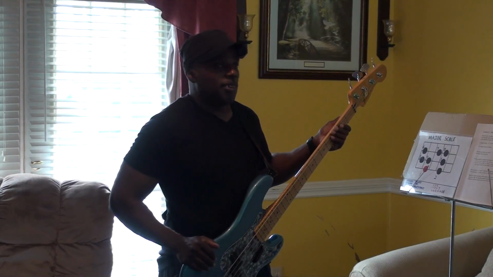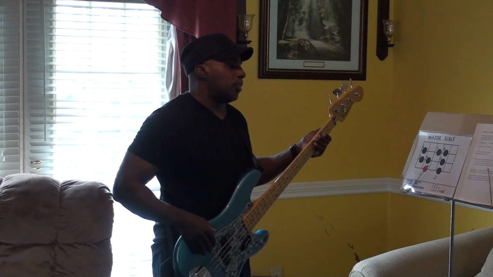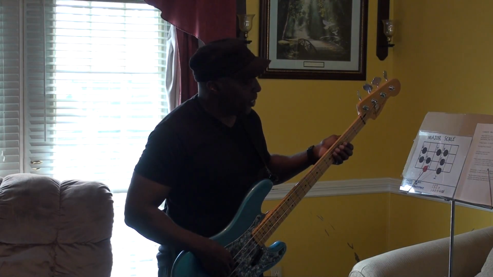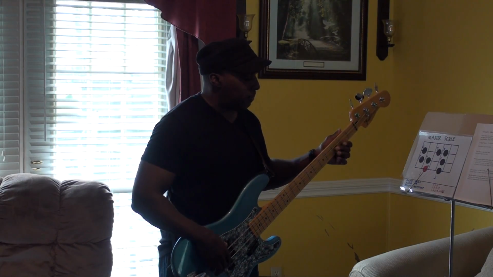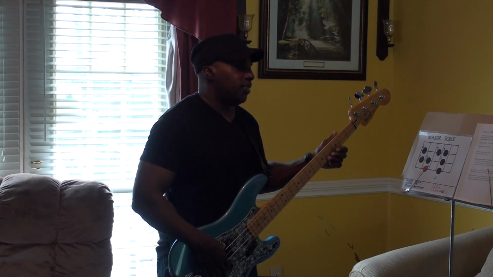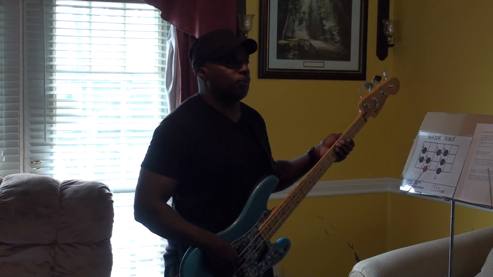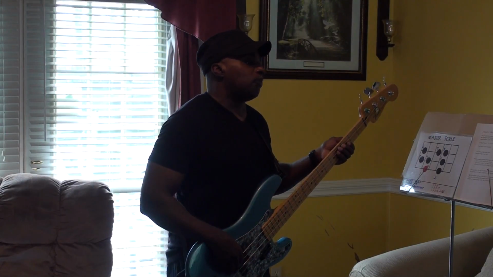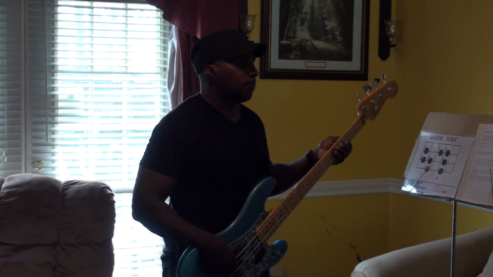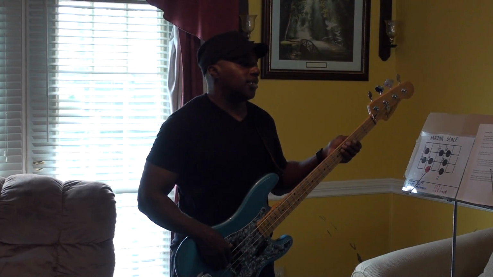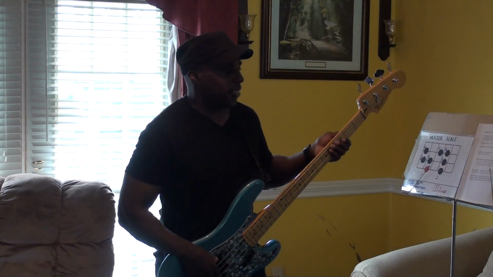Now, applying a number system to the major scale. For example, if we were going to play in the key of C major, which would be C, D, E, F, G, A, B, C. Applying the number system, C is 1, D is 2, E is 3, F 4, G 5, A 6, B 7, and C octave is 8.